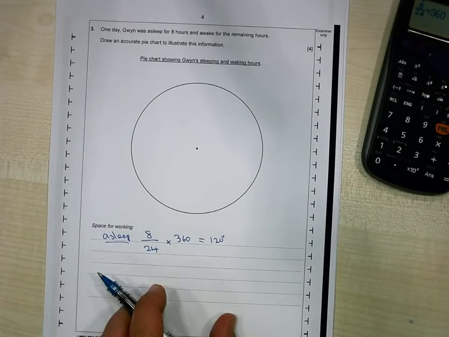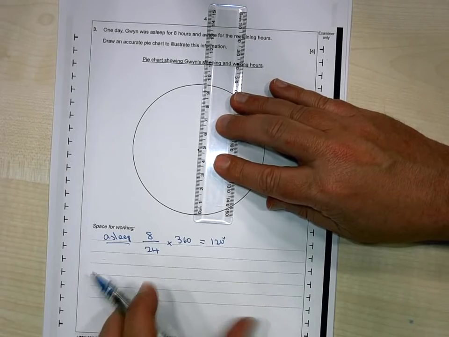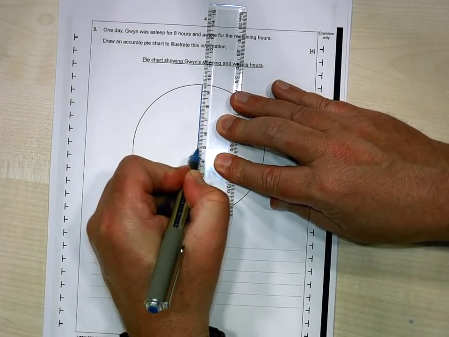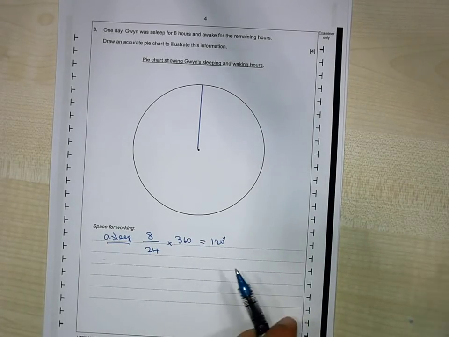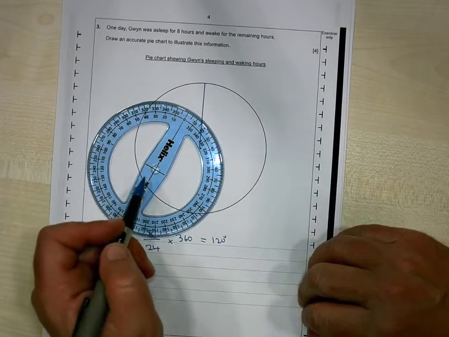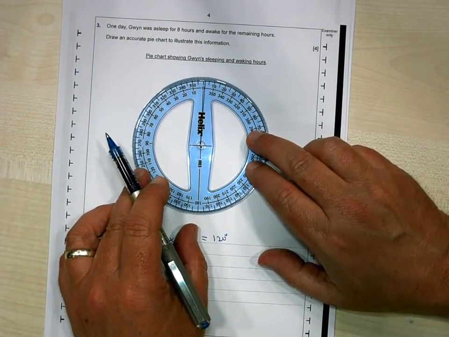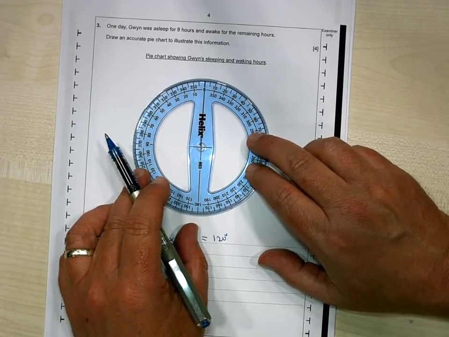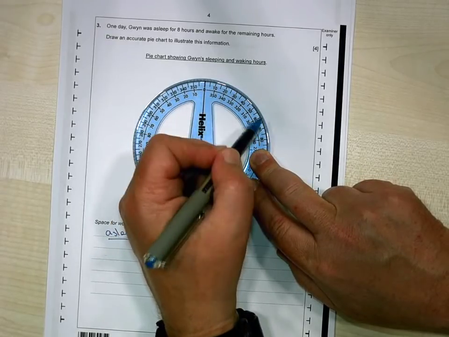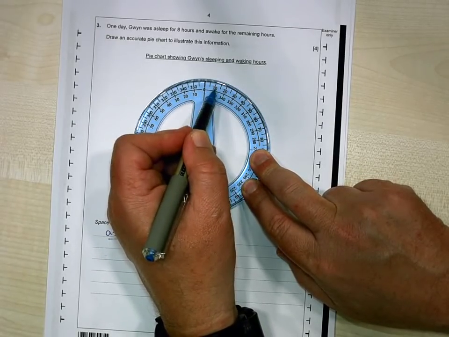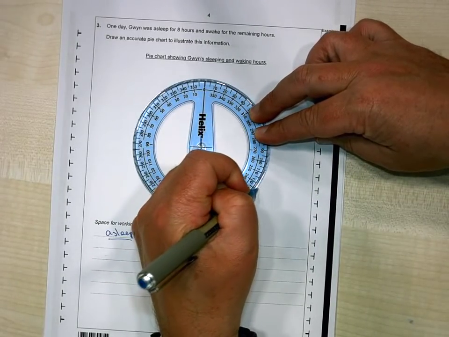You need to draw a starting point. We tend to draw it vertical just to come in line with bearings, really. You could draw the starting point any way you liked. And we need to draw a 120 degree angle. We put the center of the measurer at the center of the pie, and you line the 0 up with the line of the slice. When we're measuring, if we're going in this direction, we're going along the outside scale, so we're going 0, 10, 20, up as far as 120, which is there.